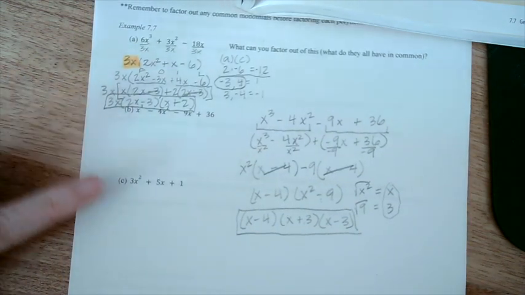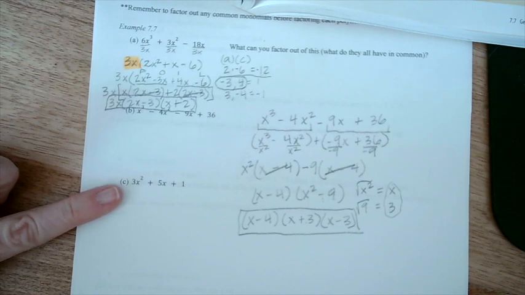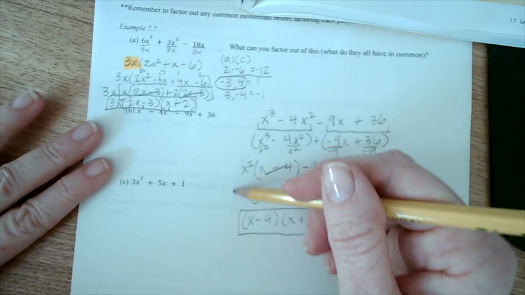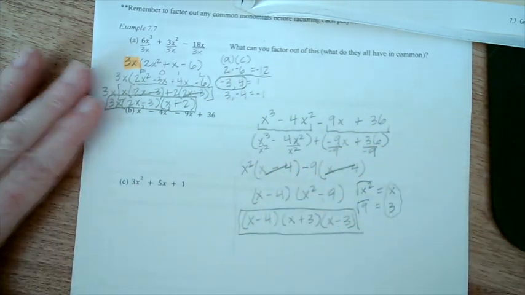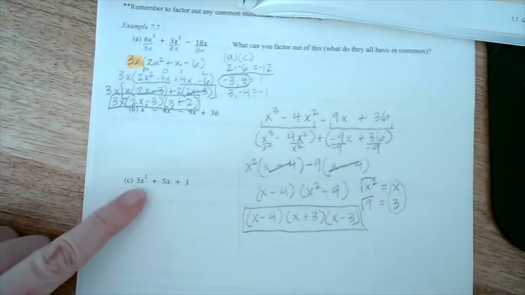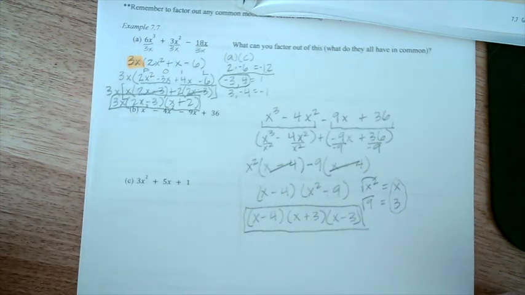Okay, and then let's move to the last one here. So we have 3x squared plus 5x plus 1. And I'm going to attempt to just do the problem right down here. Kind of draw a little line so I can see the difference between the two. So first thing, we always remember to look for being able to factor out something. We cannot factor anything out of this problem right here. There's no common monomial.